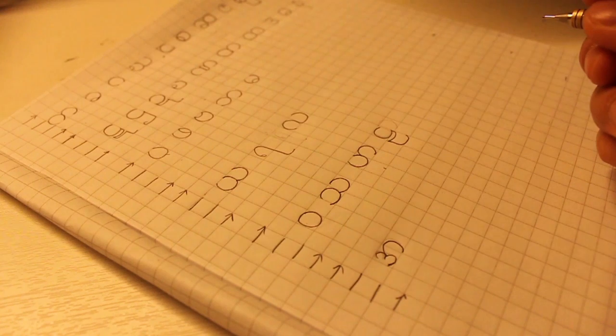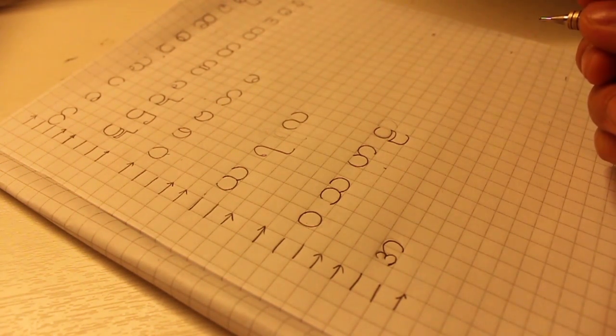So that's all the alphabets we have in Burmese, and I will teach you next the numbering system in Burmese. And thank you very much, and I hope you will learn something from this.